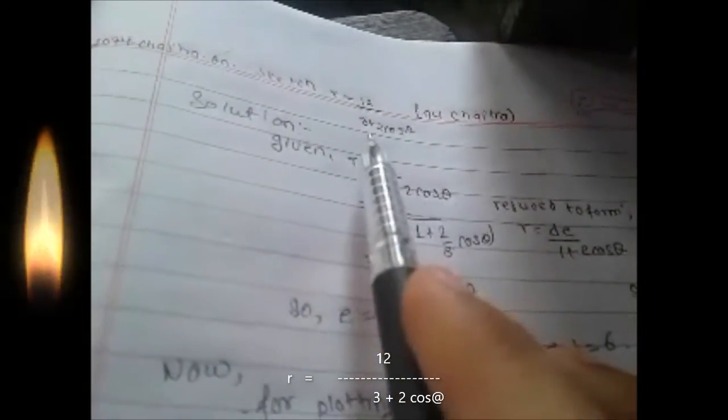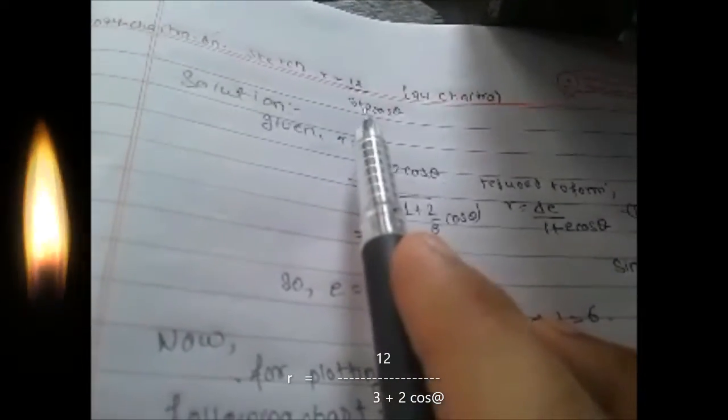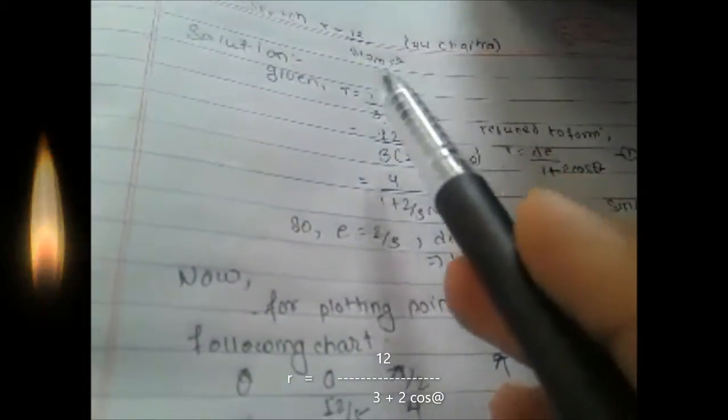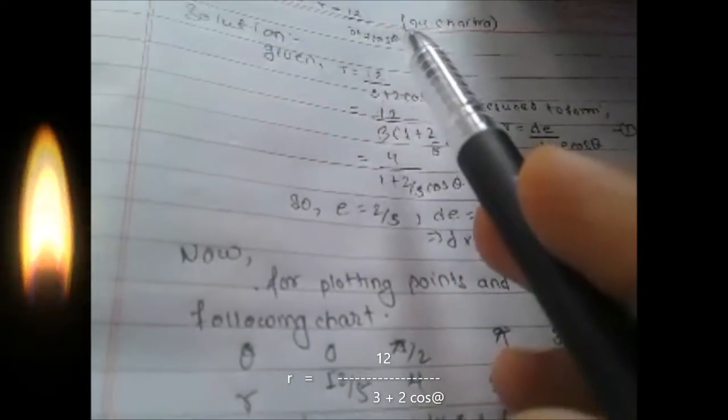Here, what happens when we put sine in place of cos? What happens when we put minus in place of plus? And what happens when cosec comes in the question? We will deal with it in the next tutorials.